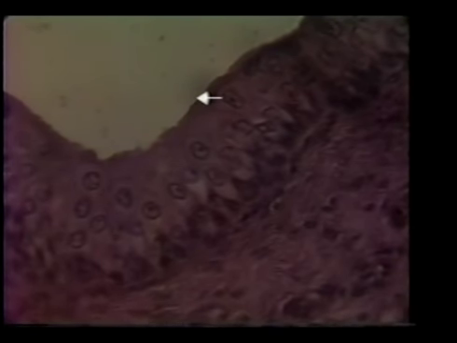This tissue has the ability to stretch without the outer cells breaking apart. It lines parts of the urinary system, such as the urinary bladder.